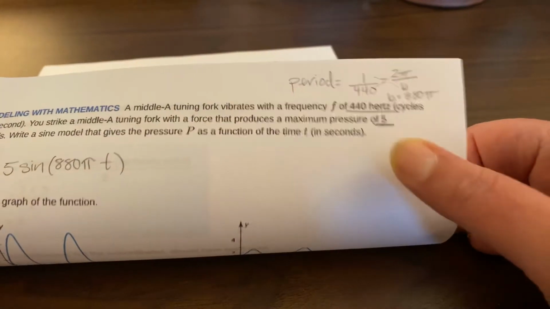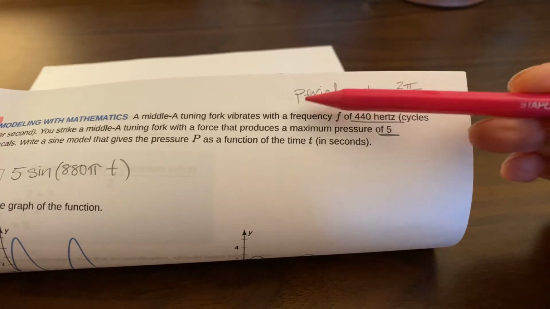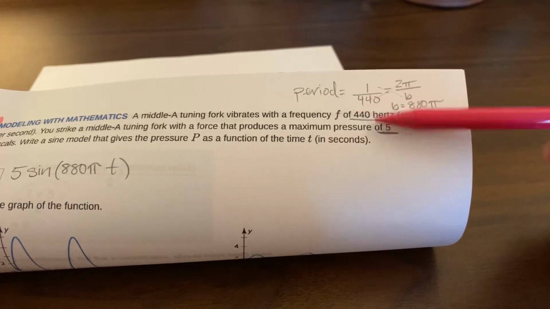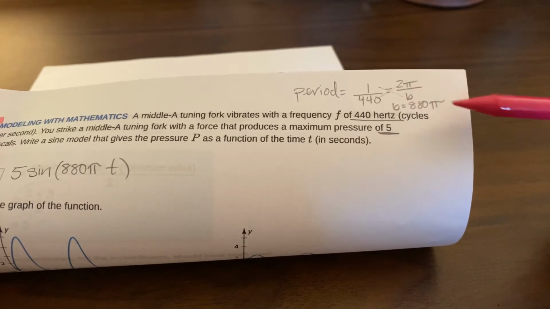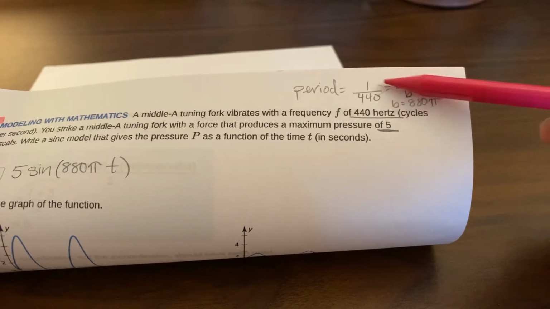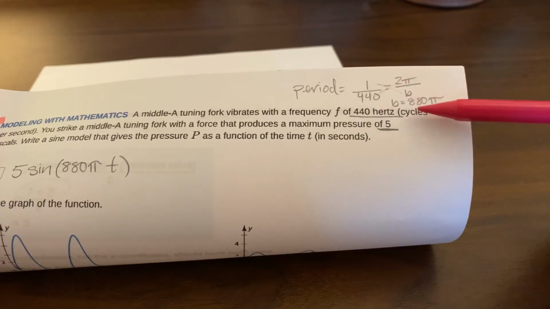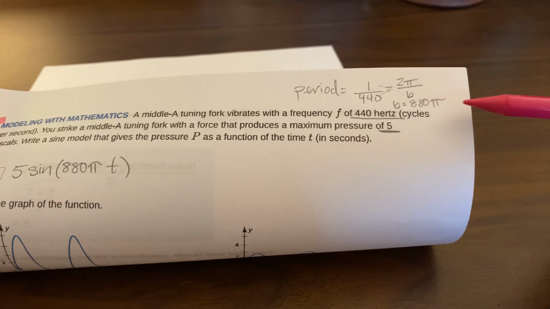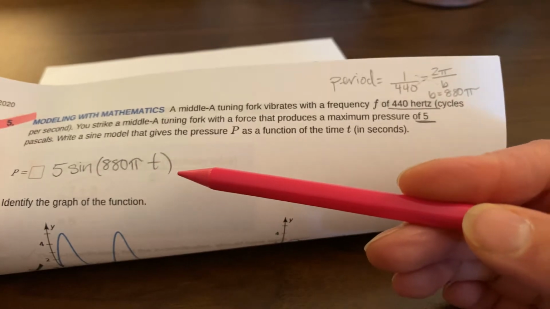Well, let's deal with this frequency here. If the frequency is 440, that means the period of the function is the reciprocal of that, which is 1 over 440. And we know that the period is equal to 2 pi over b, and we need to figure out what b is so that we can write our equation. And so we write 1 over 440 is equal to 2 pi over b. Cross multiply, you get b equals 880 pi. So we will have the sine of 880 pi t, right?